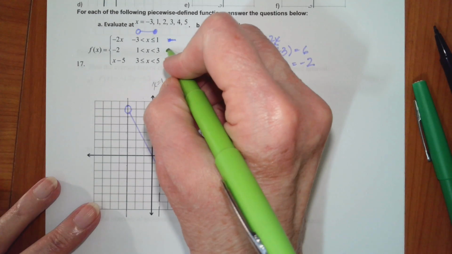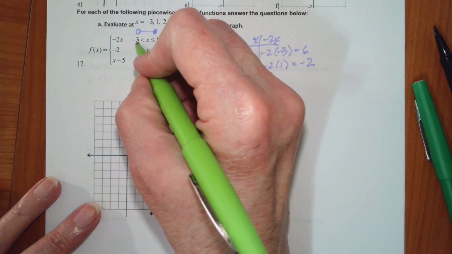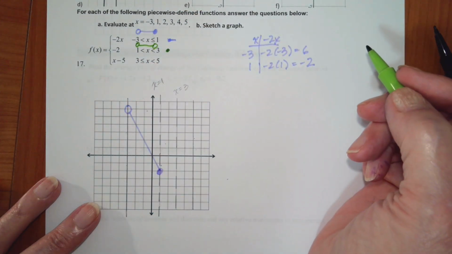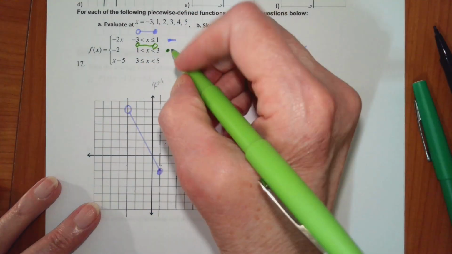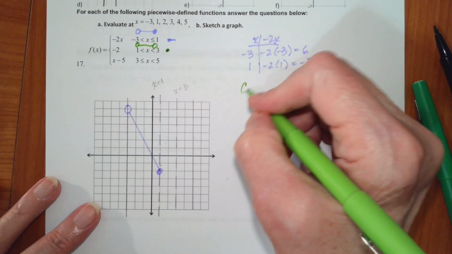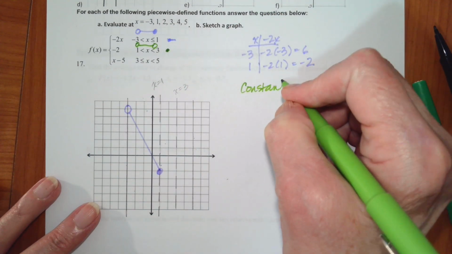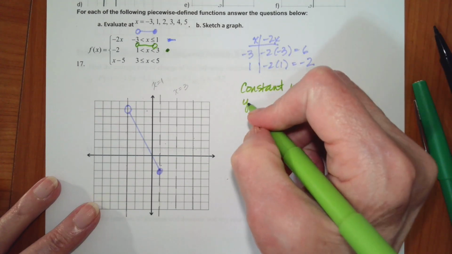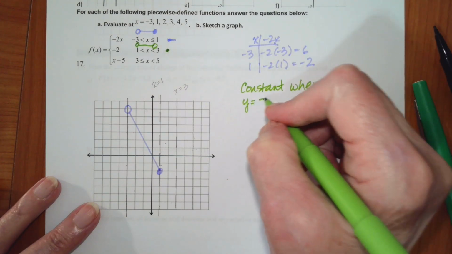All right, for this function, I know I'm going to have an open circle at 1 and an open circle at 3. This is a constant function where y equals negative 2.